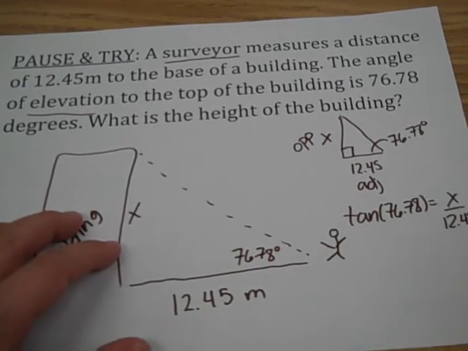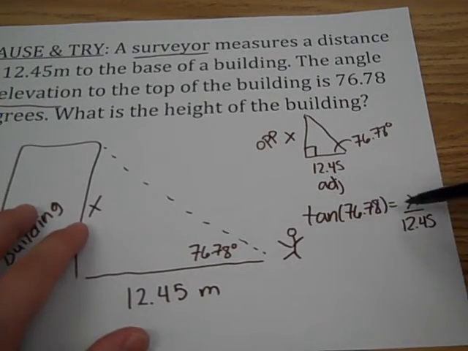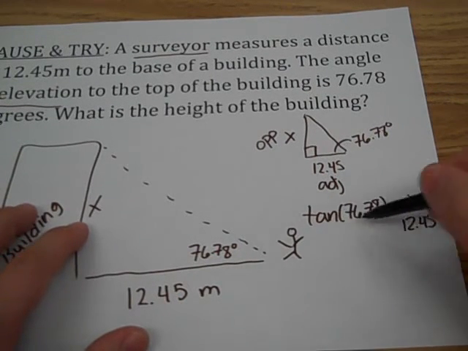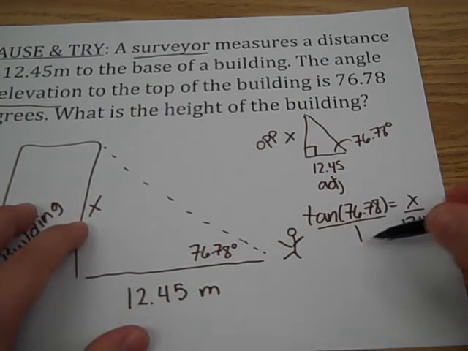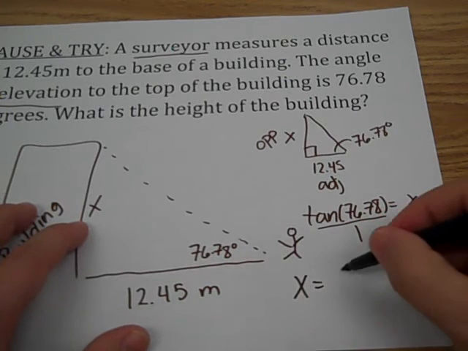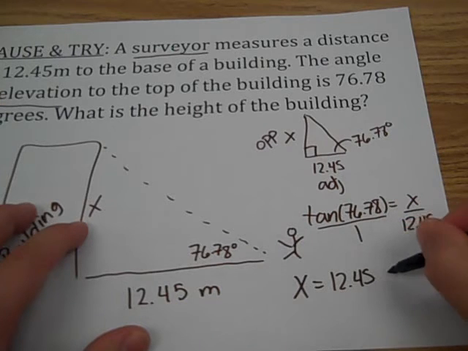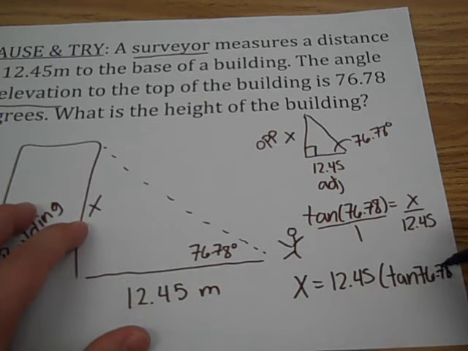This one's nice. I don't have to do too much more. Multiply both sides by 12.45 or do my proportion. X equals 12.45 times tangent of 76.78.